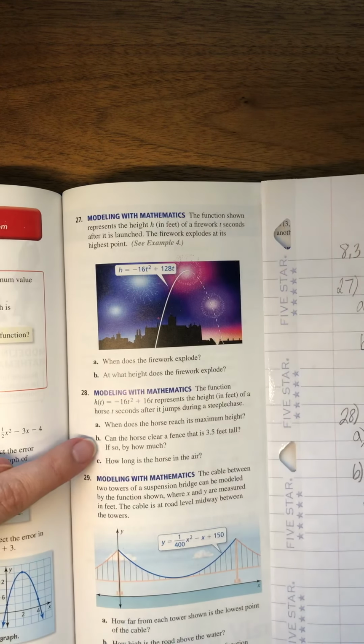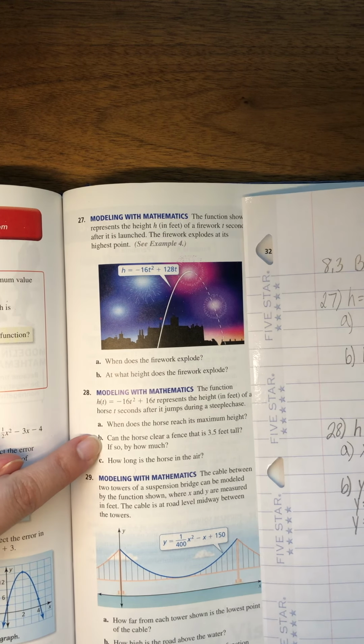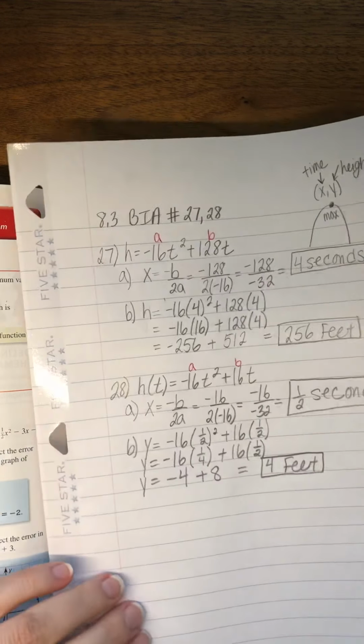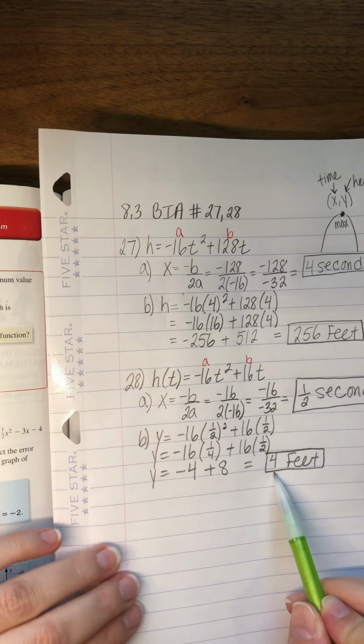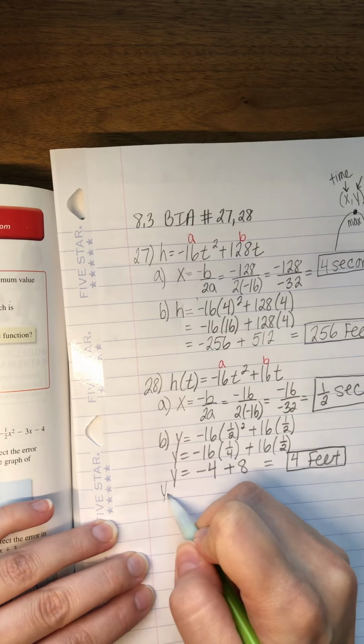Let's answer the question now. Can the horse clear a fence that is 3.5 feet tall? Absolutely. The horse is going to jump 4 feet, which is higher than 3.5 feet. So yes. So answer the question here.